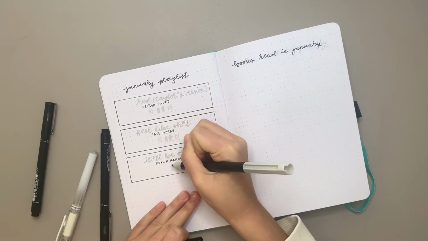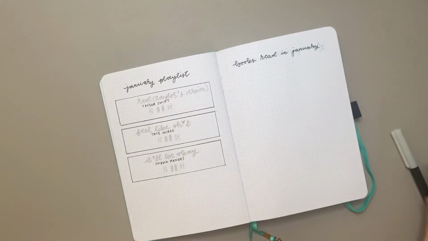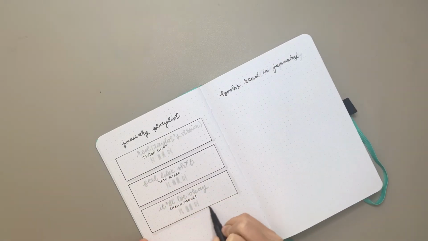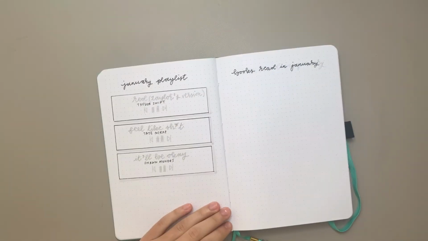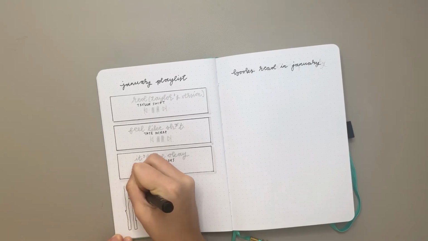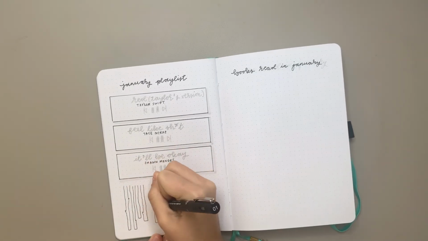So I included that, Red Taylor's version by Taylor Swift, the album, and then below that I got another song by Taylor Cray, and then I've got Shawn Mendes' new song as well. Just pretty simple. I didn't really listen to much other than Taylor Swift this month, but I thought I'd include those other 2 songs as well, because why not?